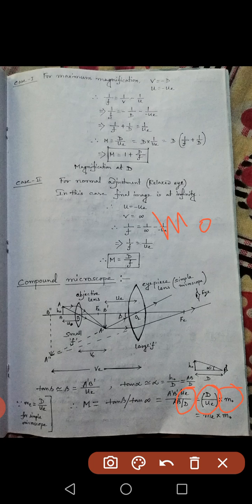If you remember, for the simple microscope, in the last video I told you that this part of the microscope behaves like a simple microscope. If you just consider one lens, this is behaving like a simple microscope, isn't it? And in the simple microscope, what was the formula for magnification? D by U. That is the magnification or magnifying power of this lens, the eyepiece. So here in place of D by UE, we can write ME. ME is the magnifying power of the eyepiece. We got this from the formula of the simple microscope. I think this much is clear.